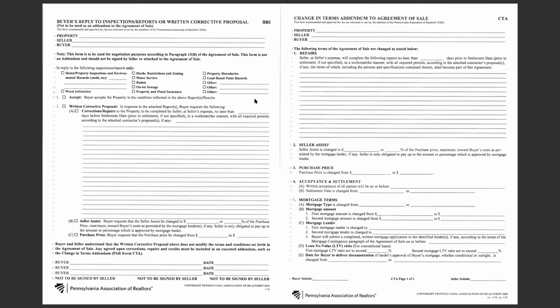Once you guys, being the buyer agent and the buyer, the seller and the seller's agent, have negotiated the terms of that wish list as your buyer's reply to inspection, you've banged it all out and come to an agreement. You then put all that agreement in the change of term addendum form. Is it going to be a monetary adjustment? Is the seller going to make particular repairs? Is the seller going to make particular repairs and pay for the cost from a vendor that the buyer chose? So these are other options, right?